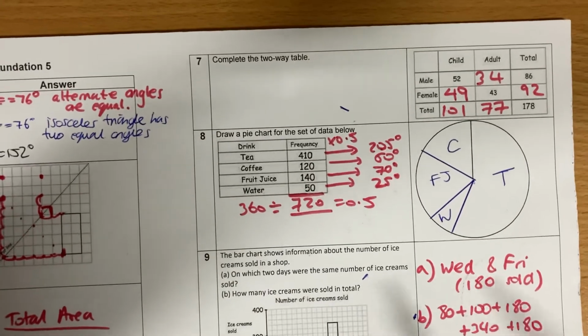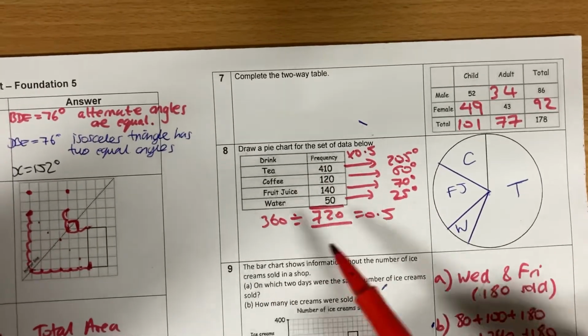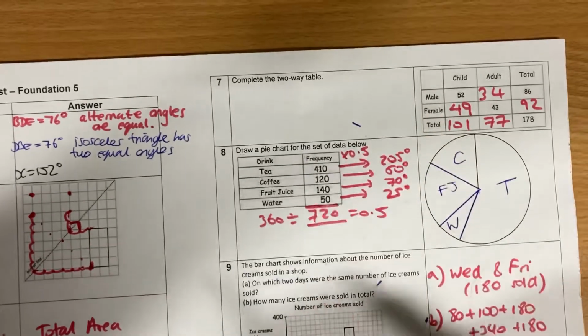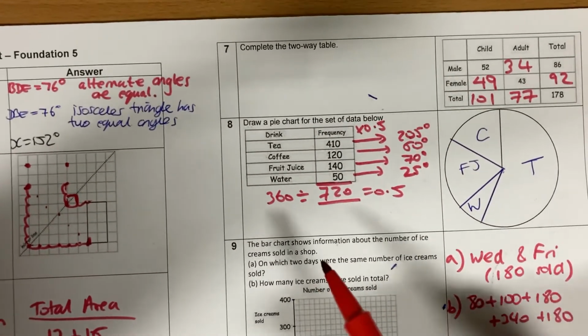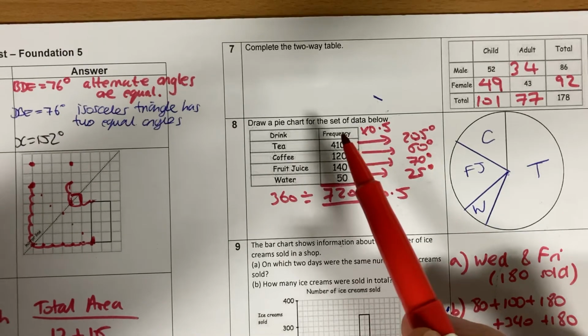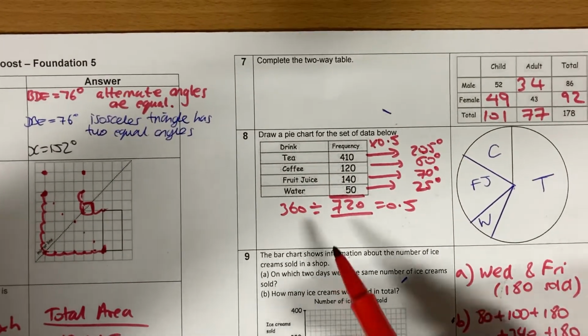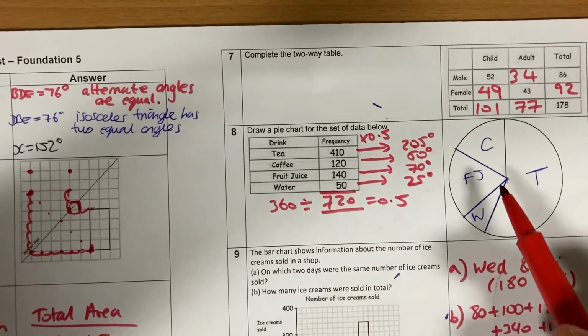The pie chart, the key bit is the angle calculation. There should be a third column here which has got the angles in them. To do that, we first need to work out the total frequency. In this question, there are 720 pieces of data.